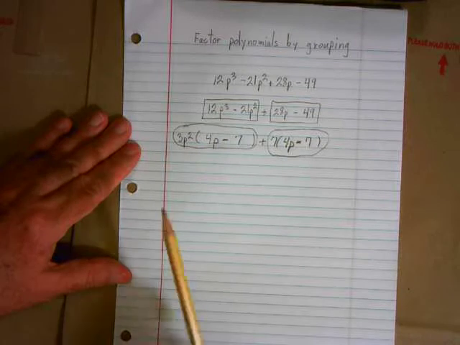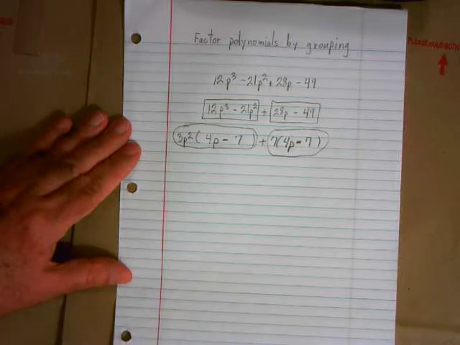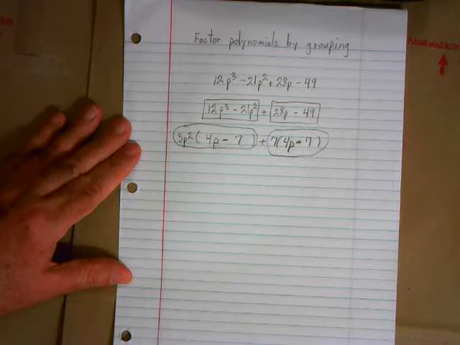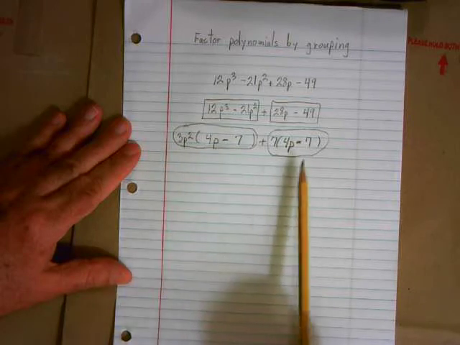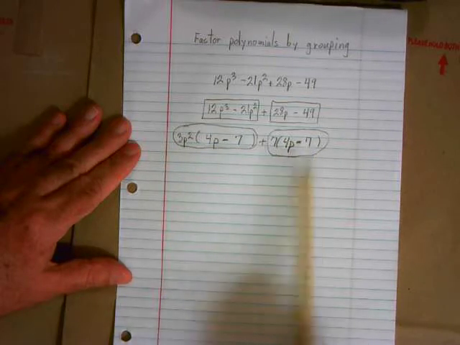So once again, our core idea in factoring is we can divide out a piece if it is present in every term. And we see in this term we have 4p minus 7, and in this term we have 4p minus 7.